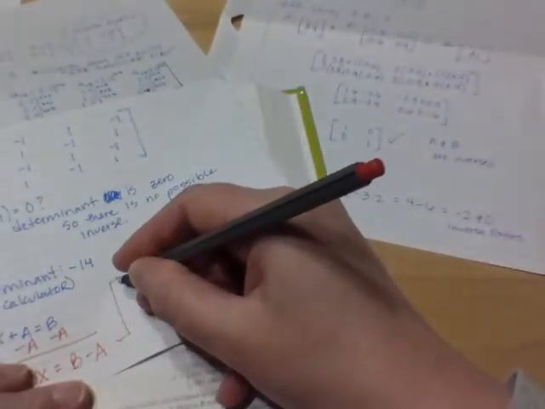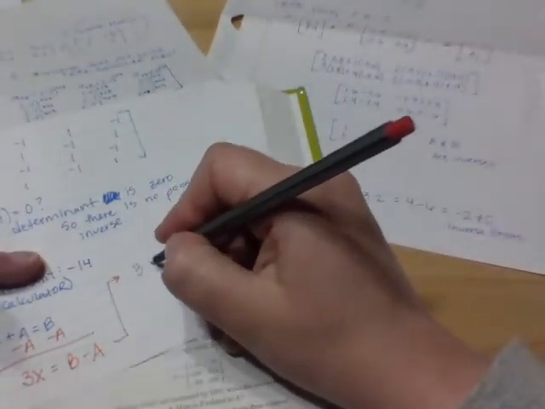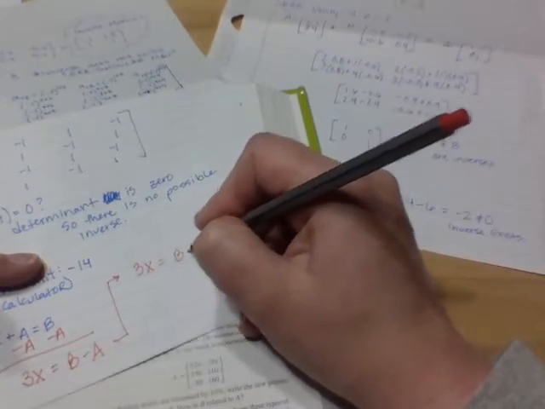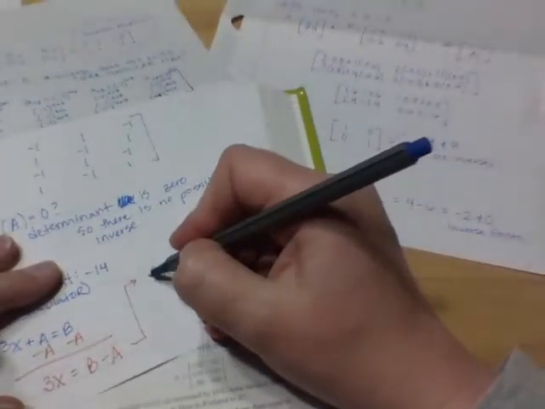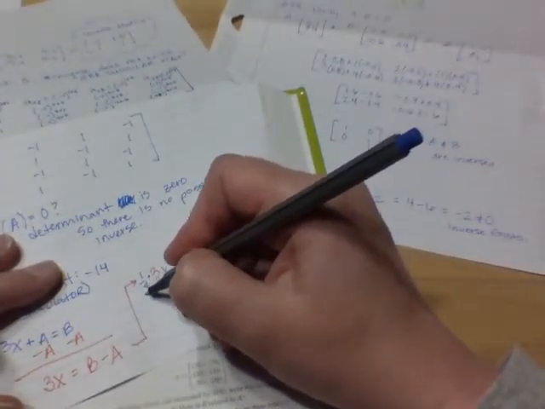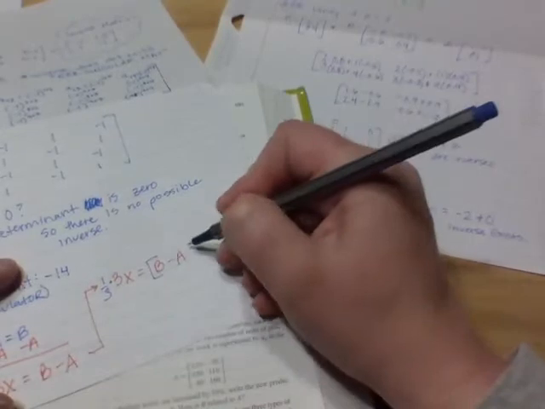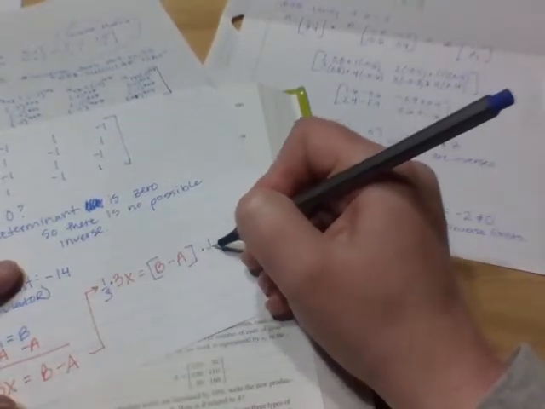And then to undo 3 times something, we are going to multiply both sides by 1/3. And remember, with a matrix, that's called a scalar, but either way.